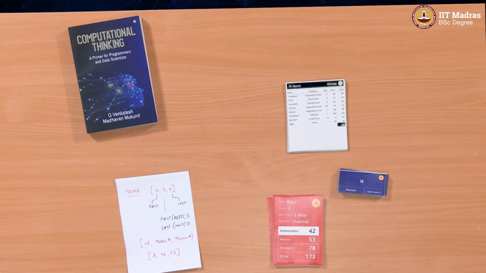Correct. About the card, its ID, its maths mark, and its physics mark. And then you can try to do something. So for instance, supposing you want to know people who are good in one but not good in the other. People who are good in maths but not good in physics. People who are good in physics but not good in maths.